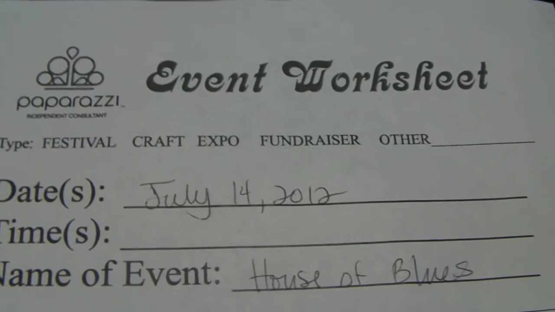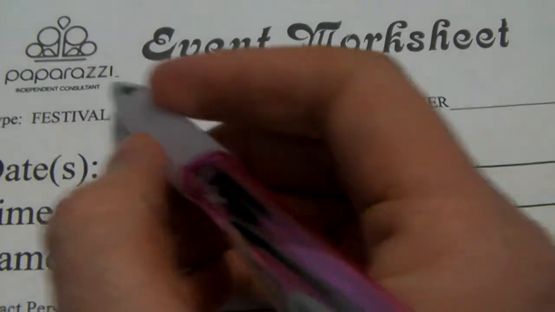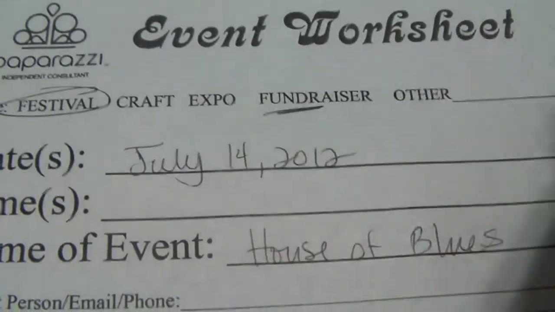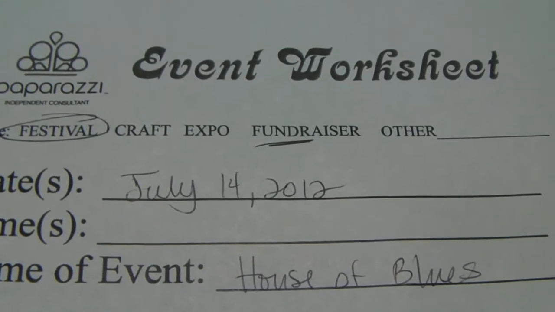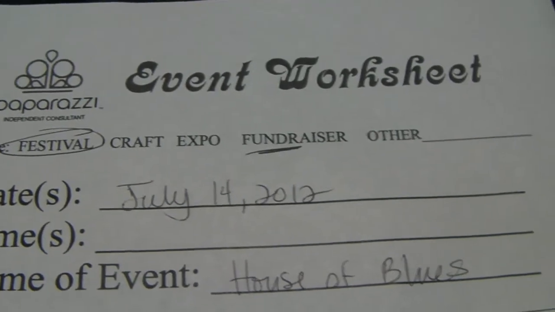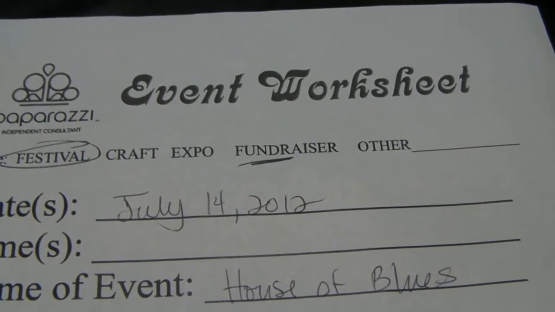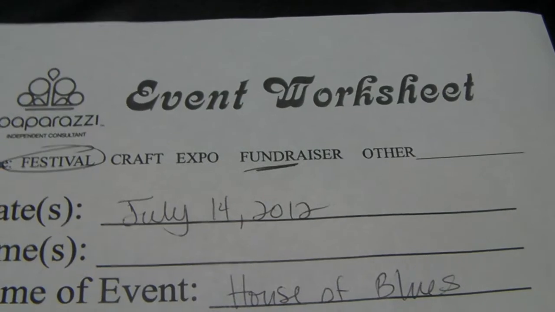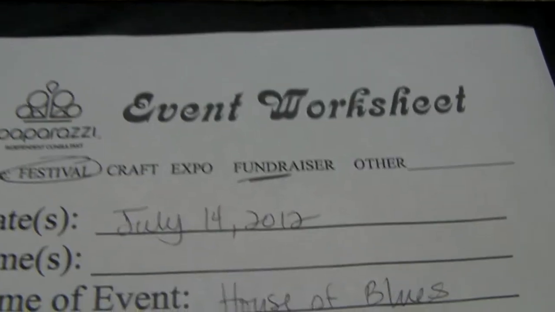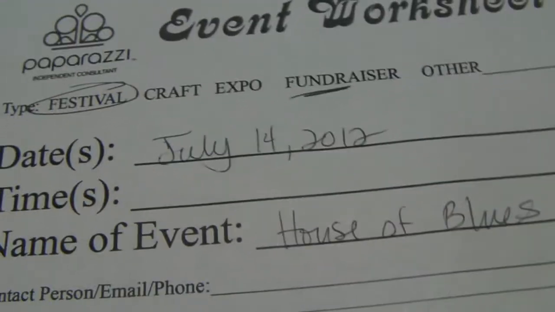That particular thing that I did was like a festival kind of deal. I only circle fundraiser if I charge fundraiser price, because I do all my fundraisers the same, where I charge $6 and donate $2, and that way I can keep track of the income a little differently and make sure that I've recorded if I donated any money.